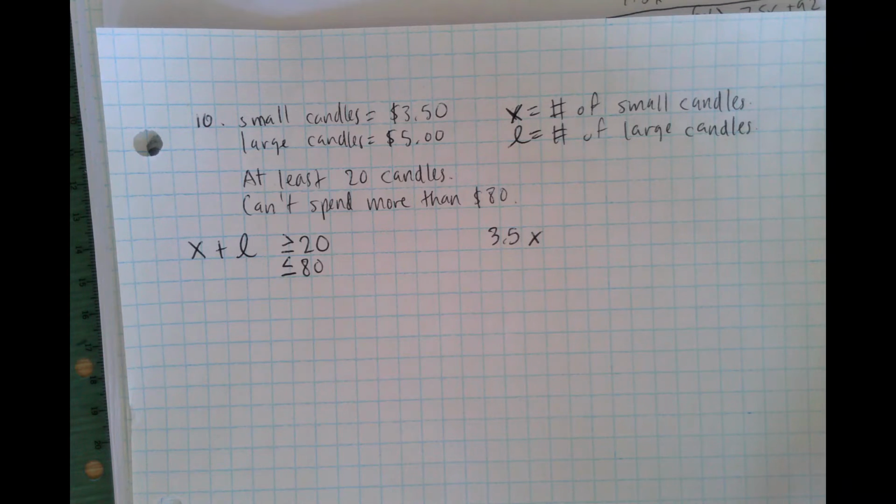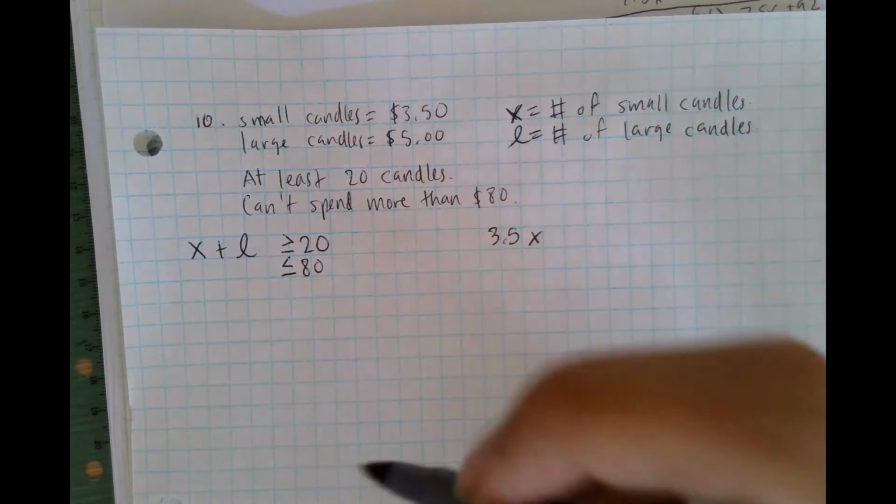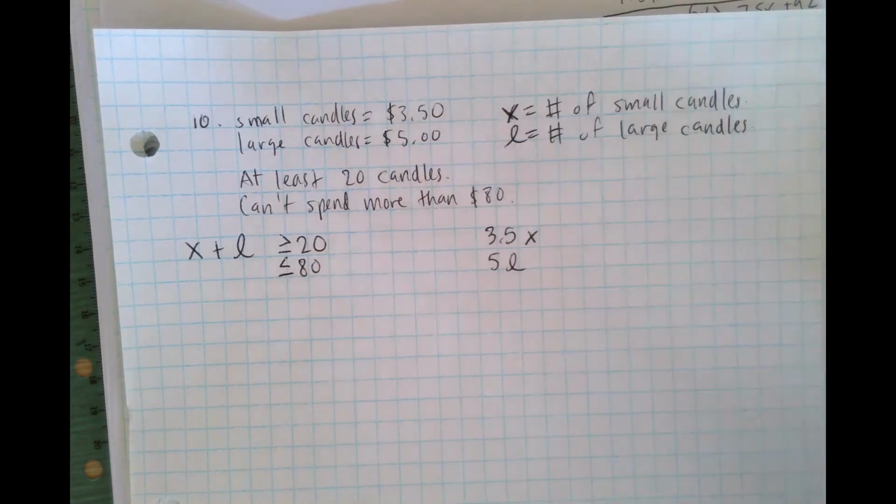Okay, so if we just wrote L, that would just represent how many candles Jonah bought. But how do we represent how much money he spends per candle? $5. How do we put those two together? 5 and L, right? So 5L represents the total.